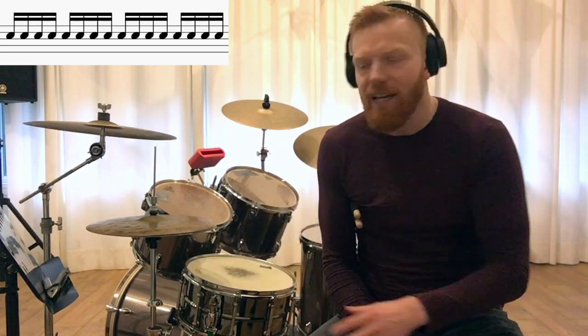1 E and A. Now they're called 16th notes because in a regular bar of what we call common time, the time signature of 4/4, we'll get more into time signatures later. Everything's in 4/4 for now. There'll be 16 of them. 1 E and A, 2 E and A, 3 E and A, 4 E and A.